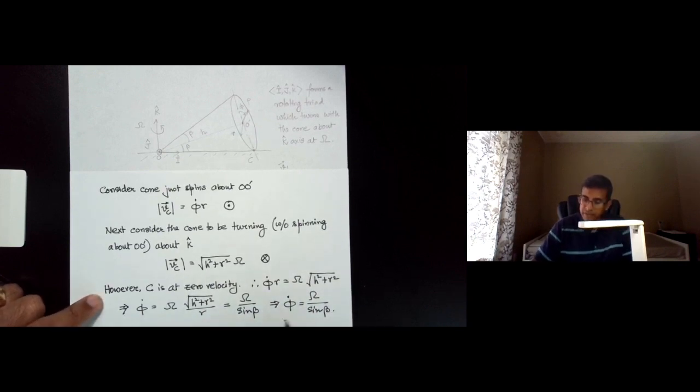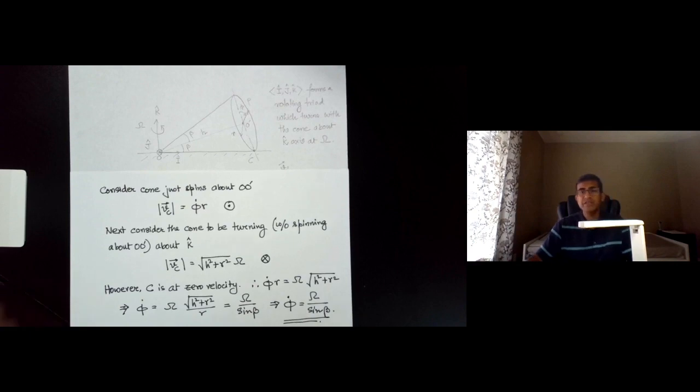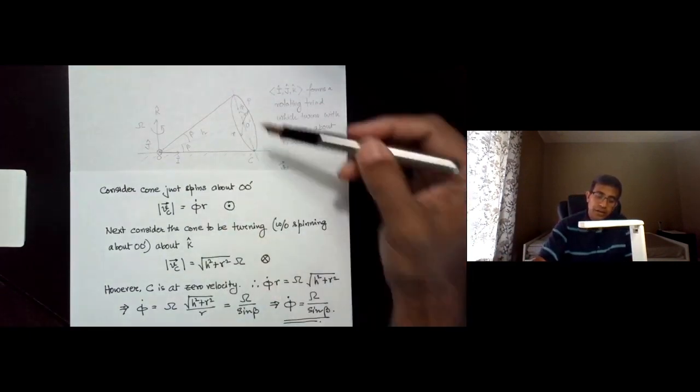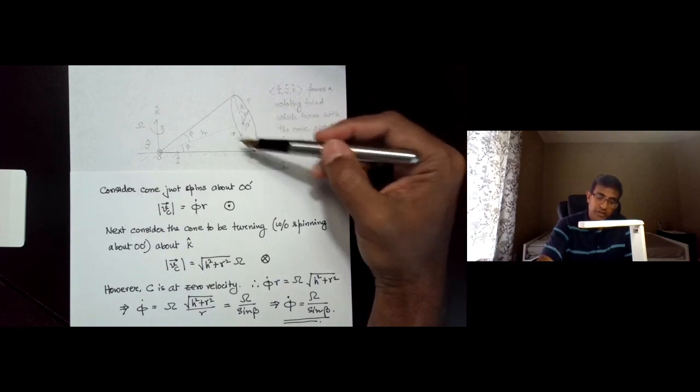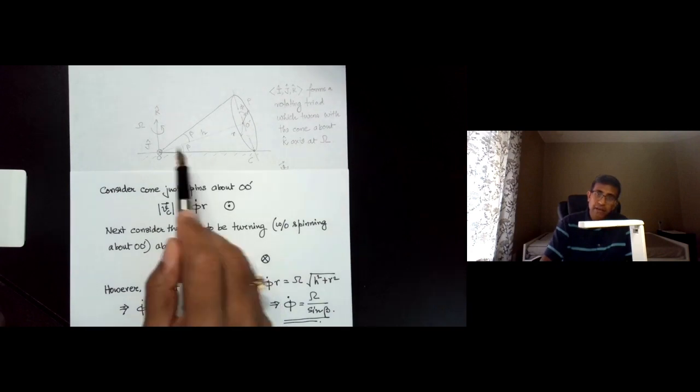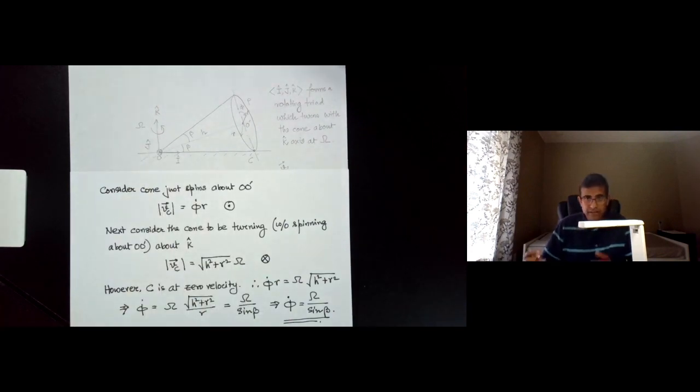Okay, and this is a very important expression because this relates how the rotation of the spinning of the cone is related to the turning of the cone. This relation being enforced by the fact that the cone is rolling without slipping.